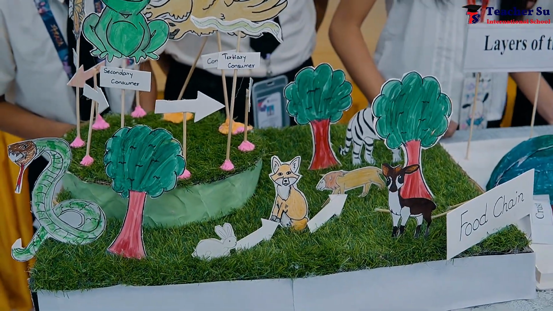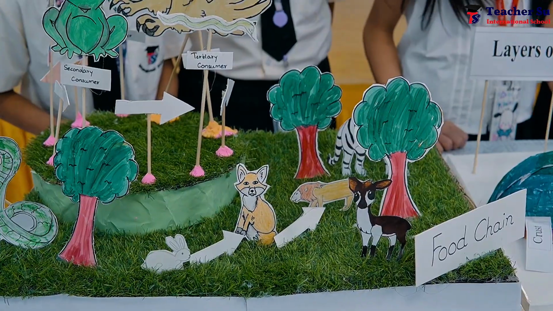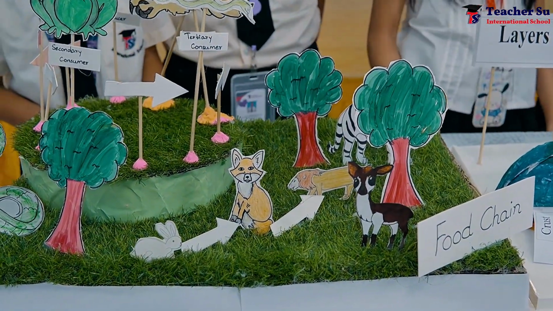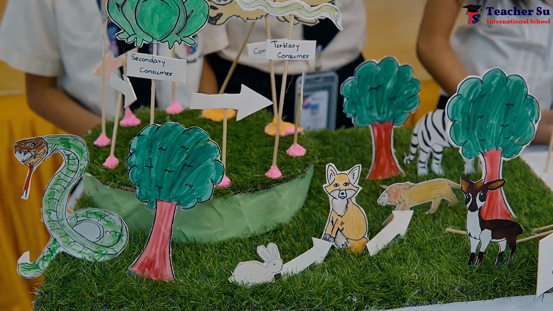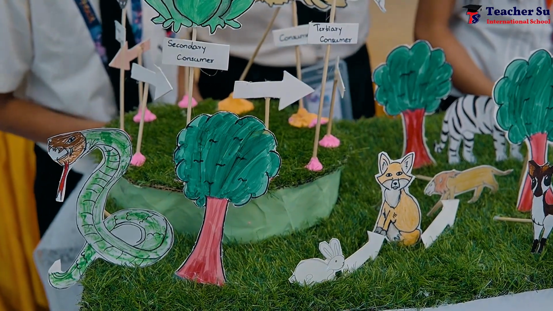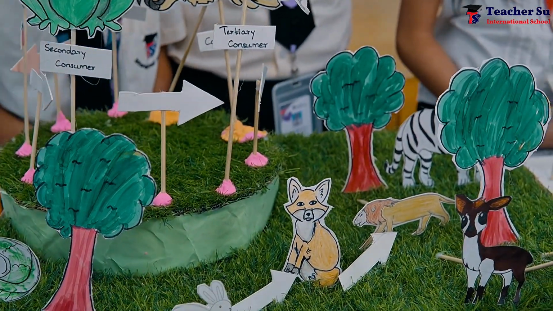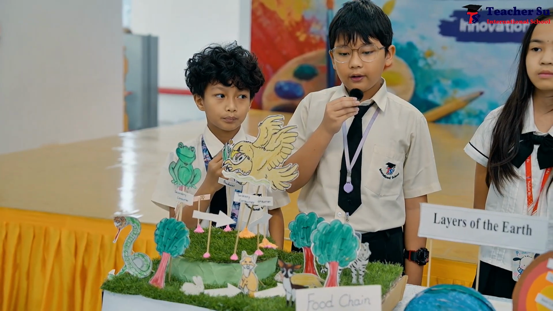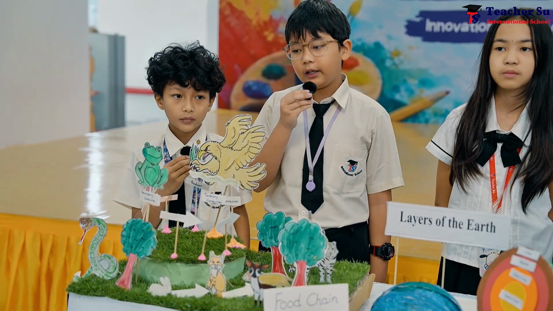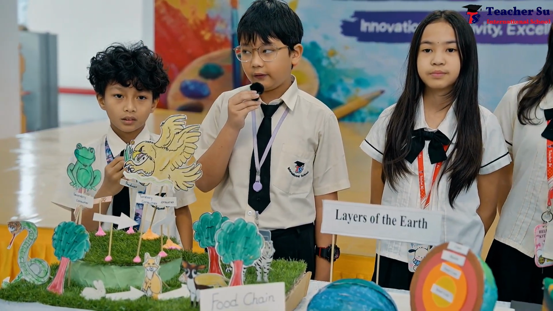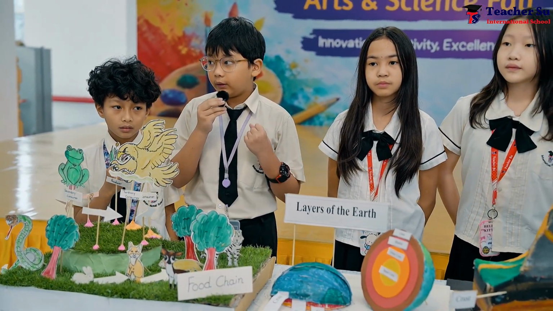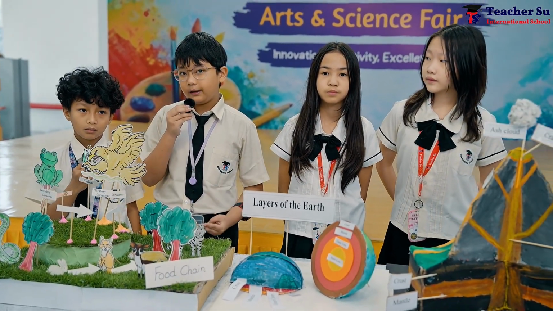What is a herbivore? A herbivore is a living thing that eats plants to get energy and survive. For example, cows and goats are herbivores that eat grass. So what is a carnivore? A carnivore is a living thing that eats other living things to get energy and survive. For example, tiger, lion, and leopard.